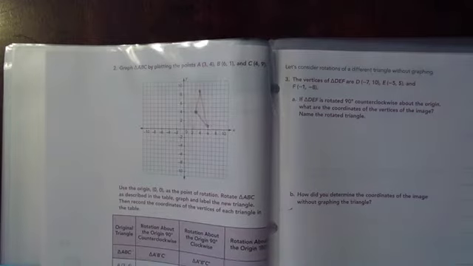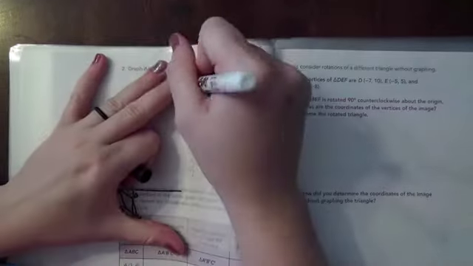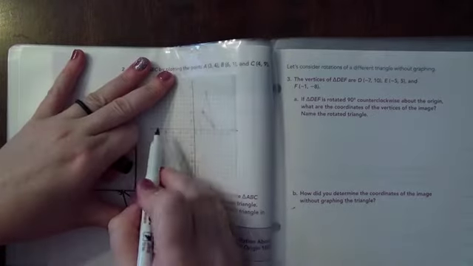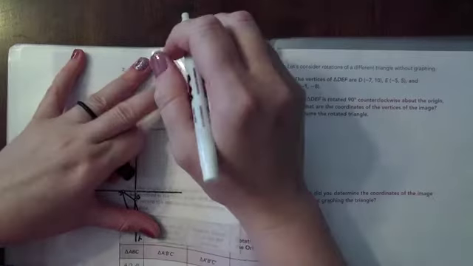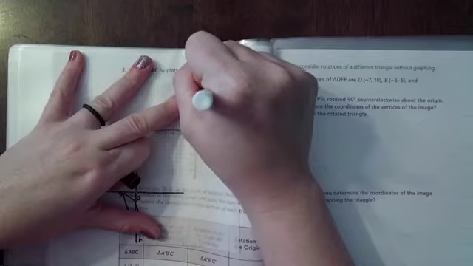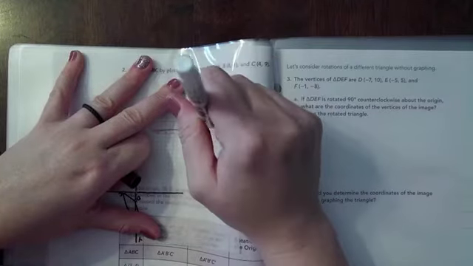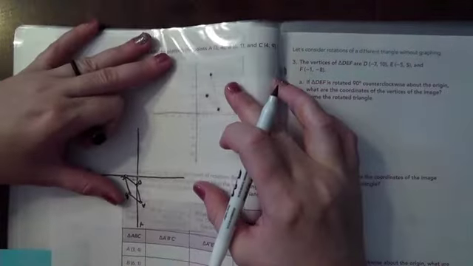Okay, so notice we're going to rotate 90 degrees counterclockwise. Brown is so light. And I'm just going to keep marking it until it goes all the way through. Okay, so this first one, we're going counterclockwise.